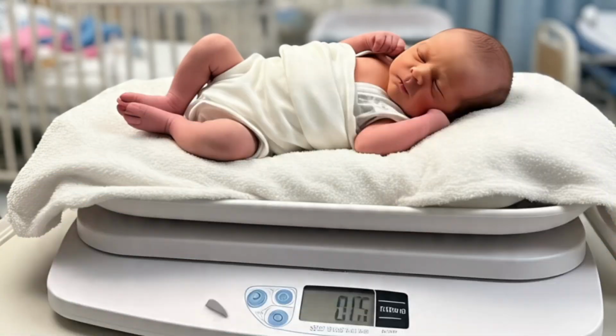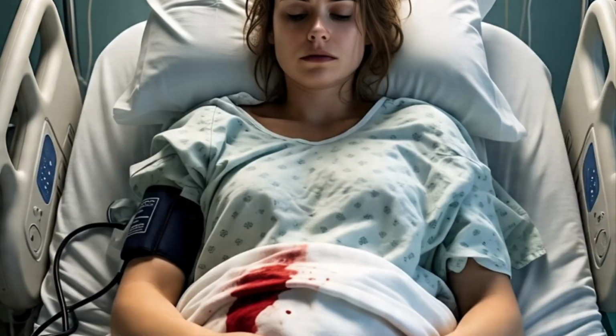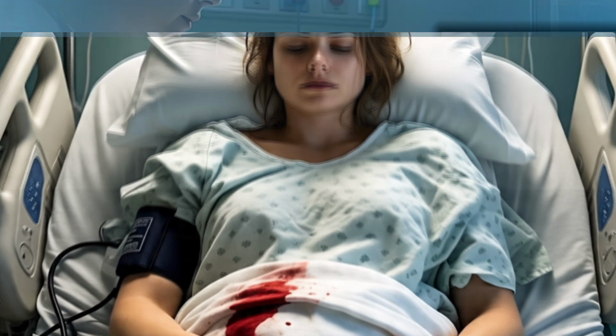Next, we'll see the complications of polyhydramnios. The first one is preterm labor. Excess amniotic fluid can lead to preterm labor and birth. The second one is placental abruption. The placenta may separate from the uterus, causing bleeding and other complications. The third one is postpartum hemorrhage. Women with polyhydramnios are at increased risk of postpartum hemorrhage.